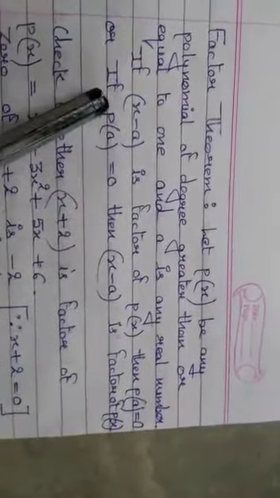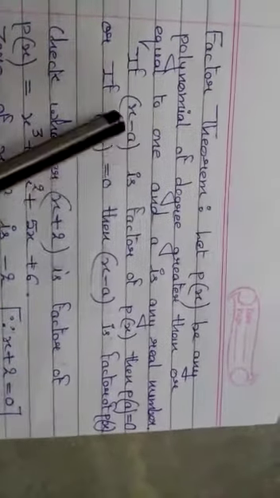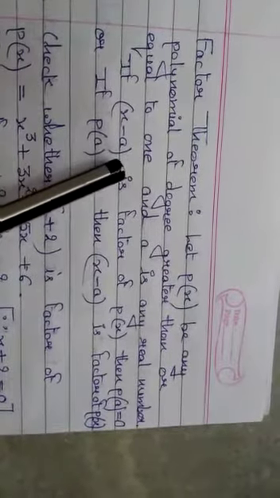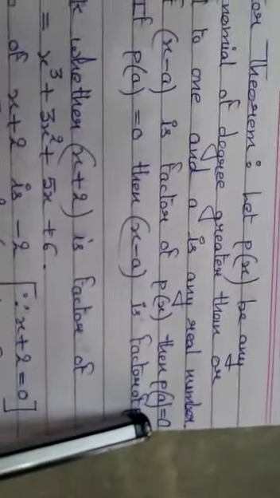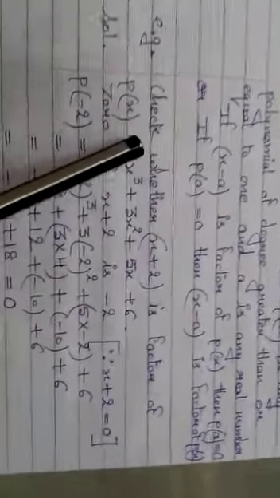Okay, so again I am repeating, if x minus a is a factor, you have to find the value of x from here. The value of x from here is a. So put a in place of x, your variable. So it means P(a) equals 0, which means the remainder is 0. So I have taken one example.